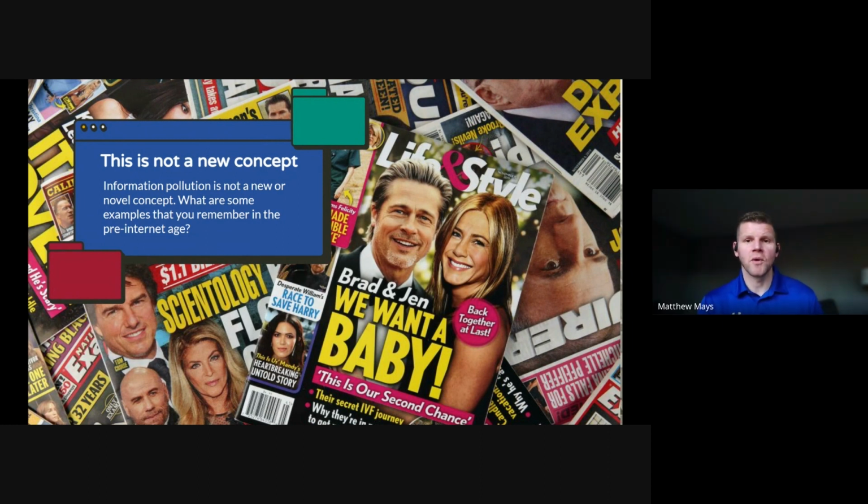Absolutely. What we see through studies is that this is not a new and novel concept, and most of the information pollution that we see coming through has some element of truth to it, right? We see these magazine covers in the checkout aisle of our grocery stores, and there's an element where you feel like Brad and Jen are your friends, and you want to check in and see how their relationship is doing. And I saw Tom Cruise jump on the couch, and so I want to hear more about this Scientology thing he's talking about.